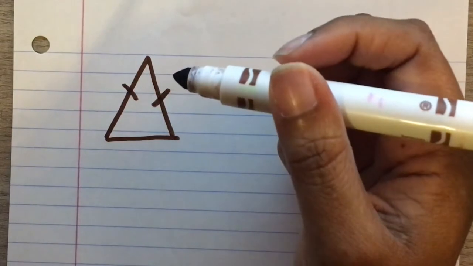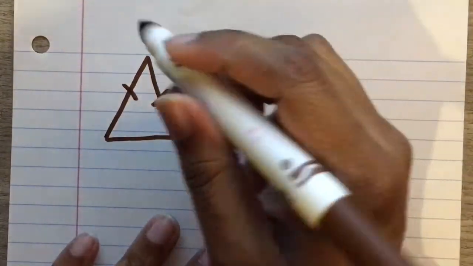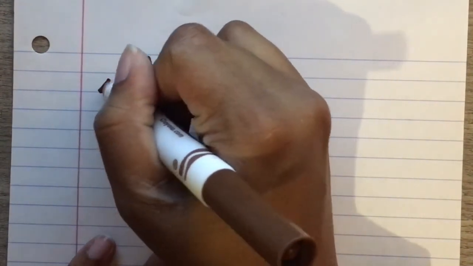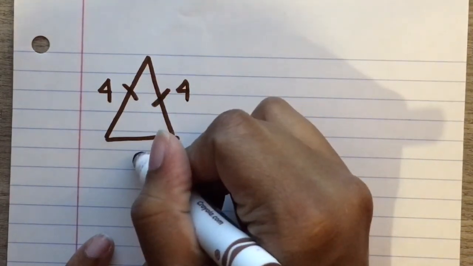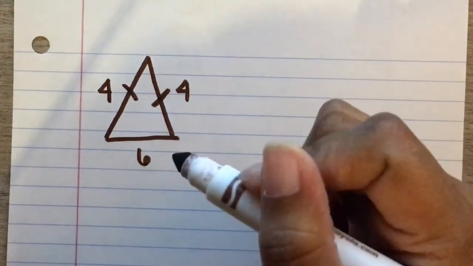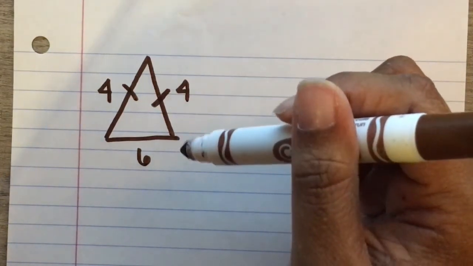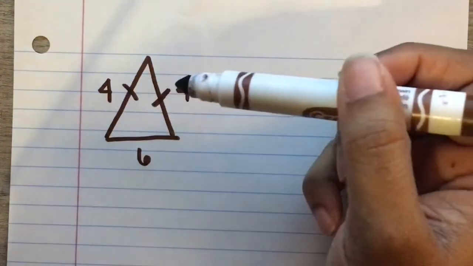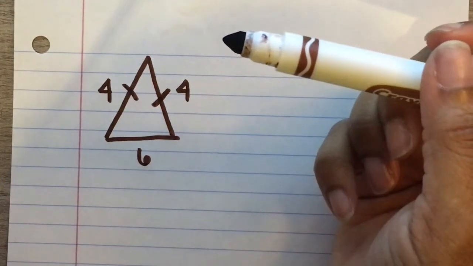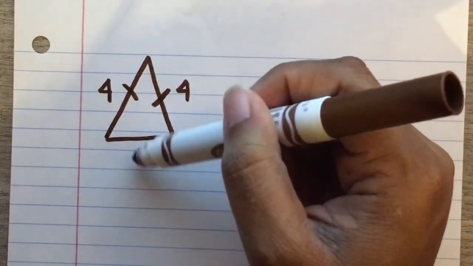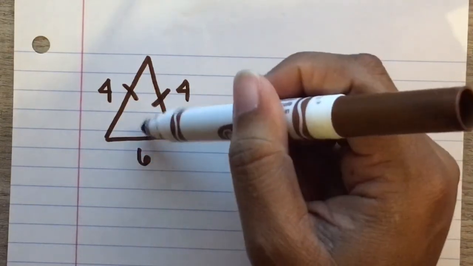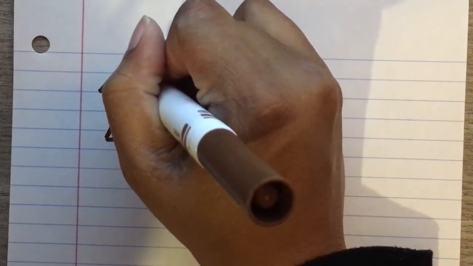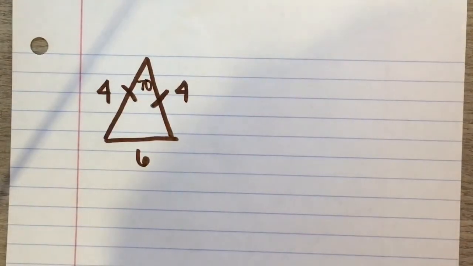And so the relationship between the sides and the angles. If we have an isosceles triangle, let's say that the sides are 4 and the base is 6. Well, the same thing is going to happen with the angles. 2 of the angles will be the same and one of them will be larger. So let's say that this side that's 6, the angle that's across from it, let's say that angle is 70 degrees.